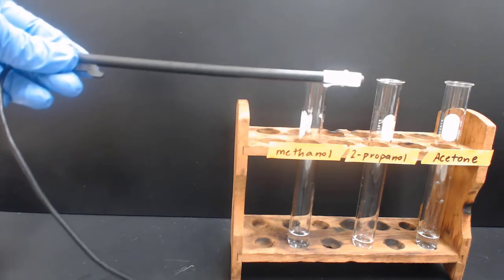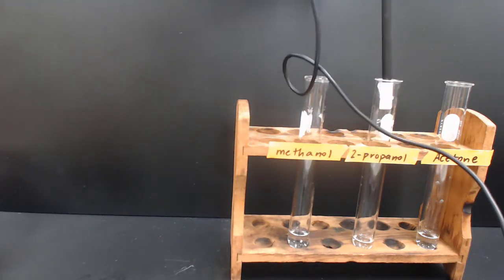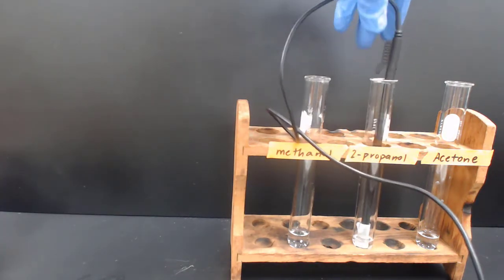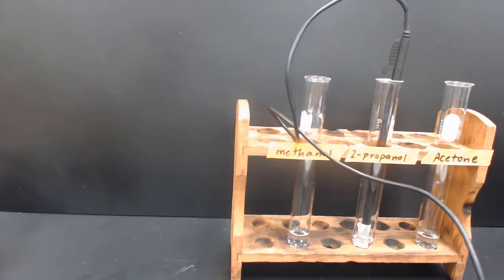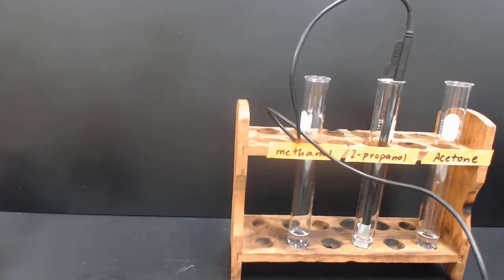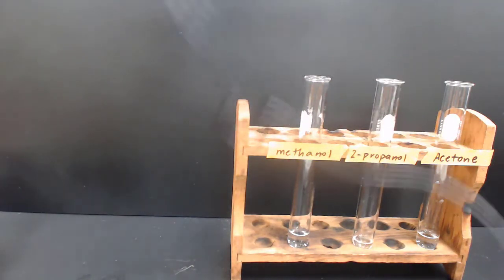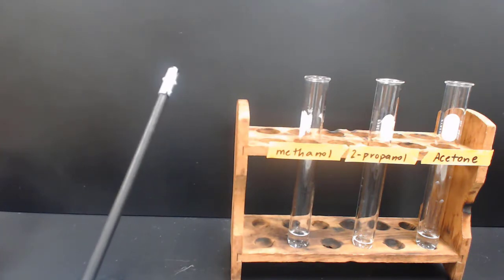So this is a temperature probe with filter paper and a rubber band holding it on. We're going to allow it to rest in the 2-propanol for 45 seconds at least. Once it's been in the solution, I'm going to start the graph, which is measuring the temperature of the solution. As I pull this out, the 2-propanol will begin to evaporate. As it evaporates, the temperature will go down on the graph.